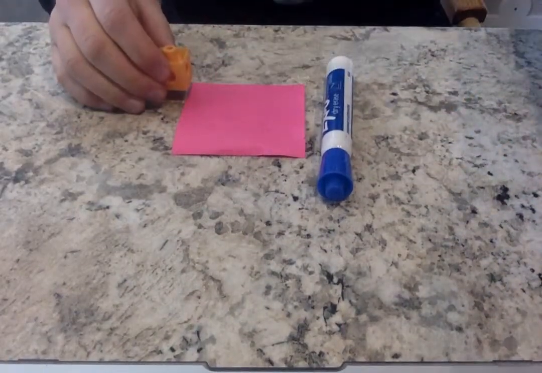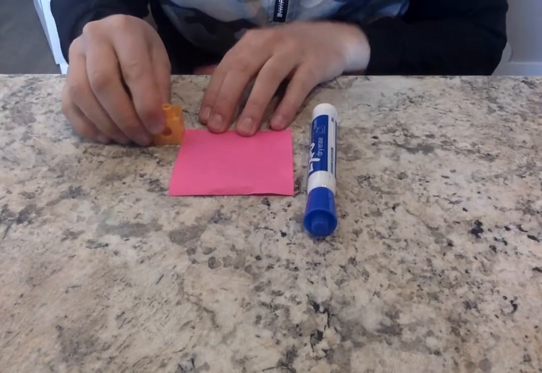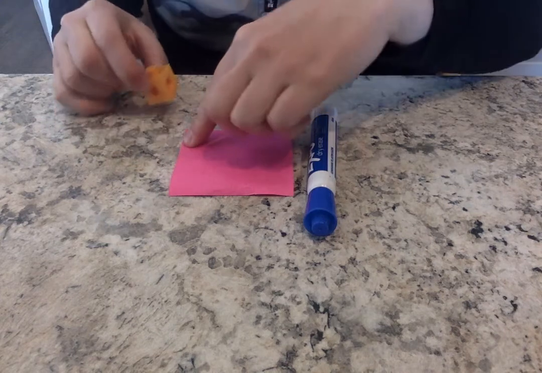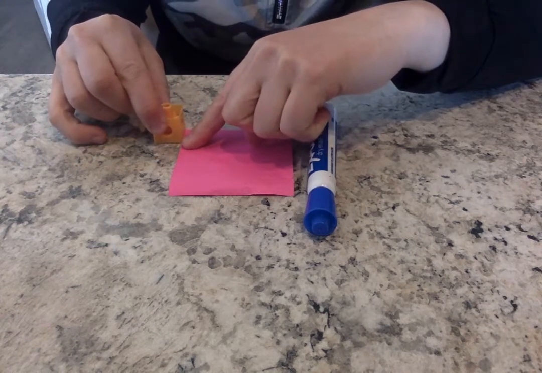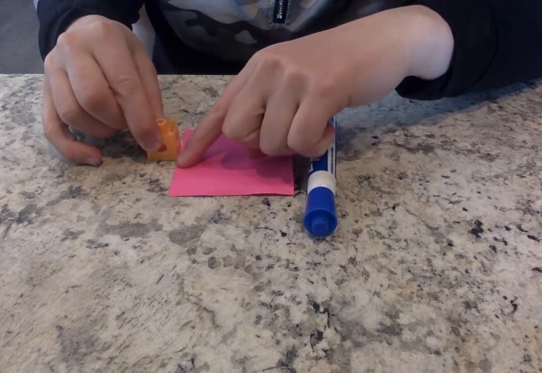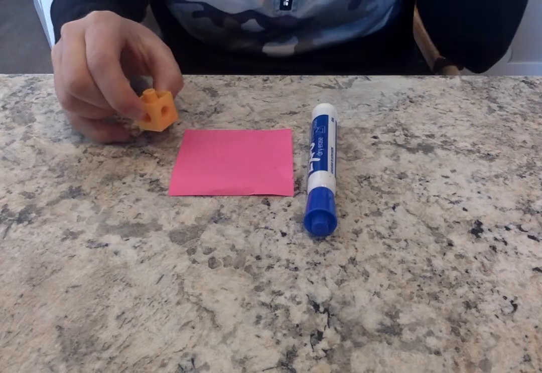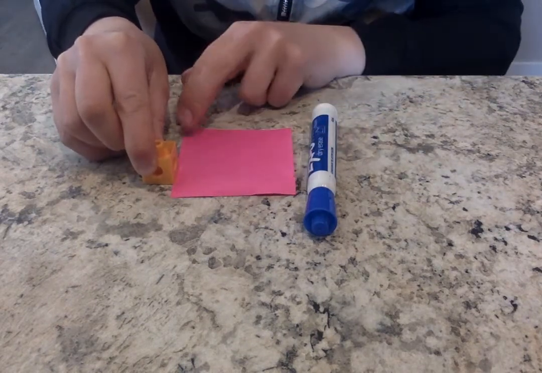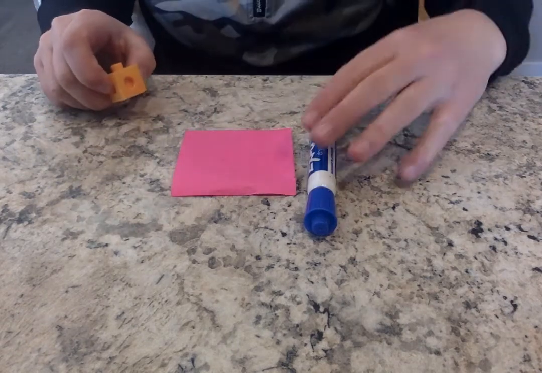Okay, I have my sticky note, and I'm going to start down at the bottom. 1. I put my finger where it ended so I know where to start. 2, 3, just a little over 3. You might have that, where I had a little extra right here. It's not quite 4, but it's a little over 3.